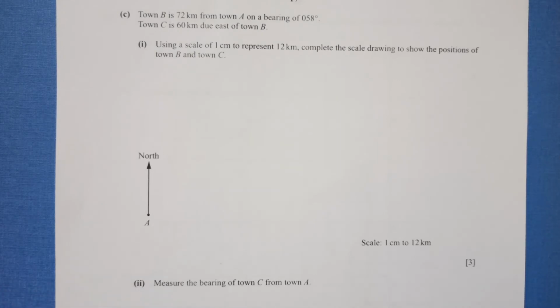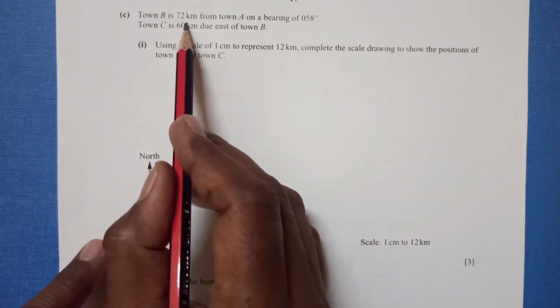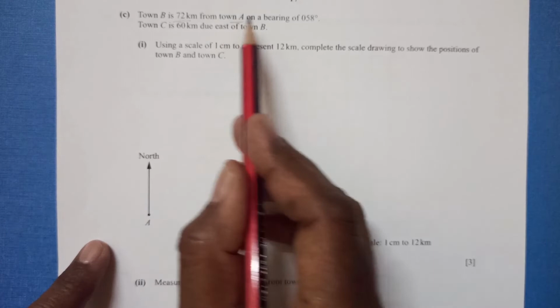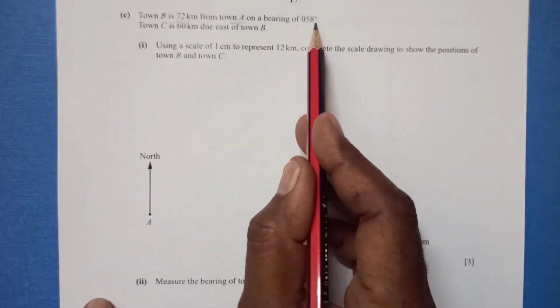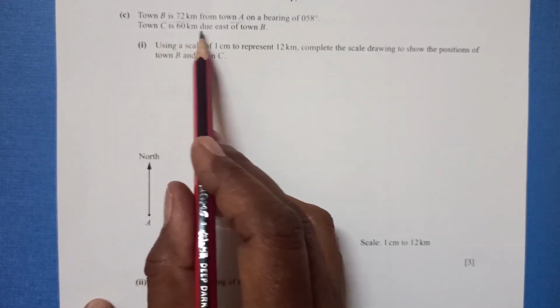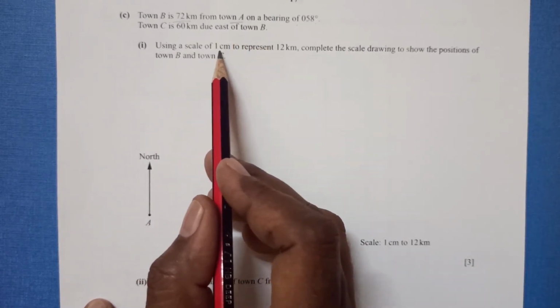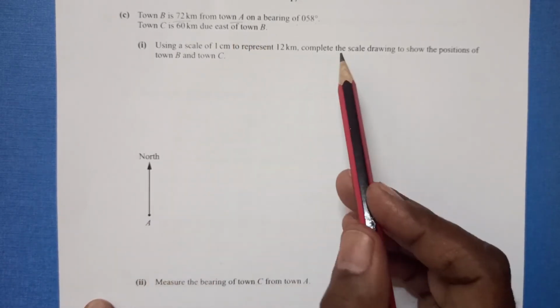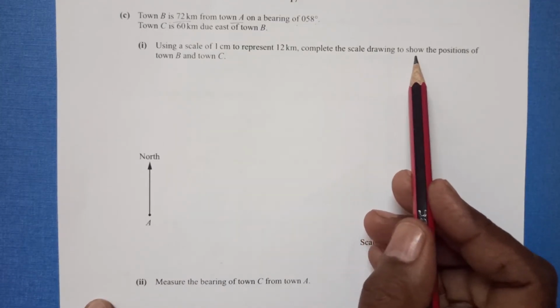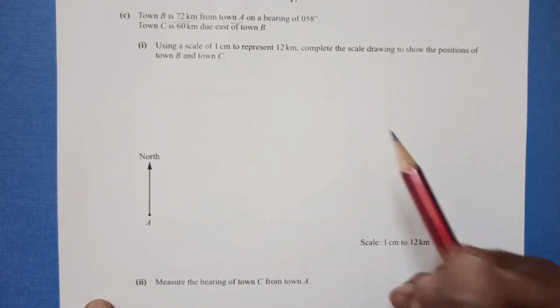So part C now, we have town B is 72 kilometers from town A on a bearing of 58 degrees. Town C is 60 kilometers due east of town B. Using a scale of 1 centimeter to 12 kilometers, complete the scale drawing to show the position of B and C.